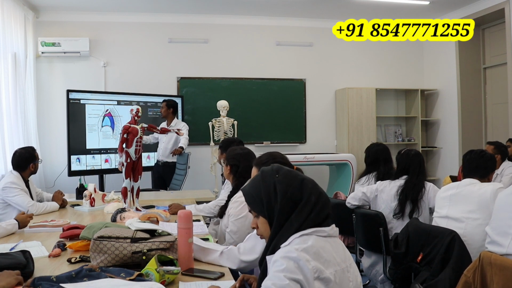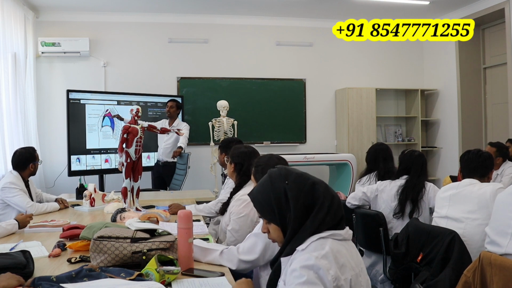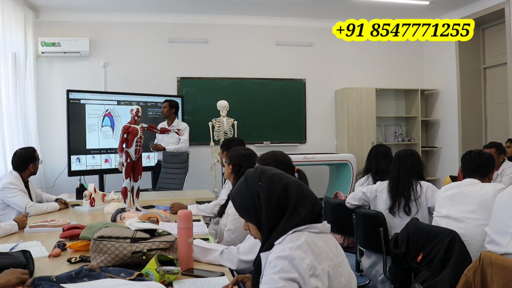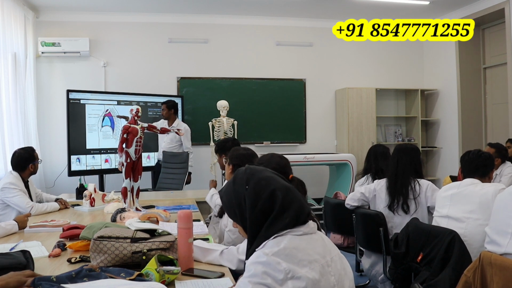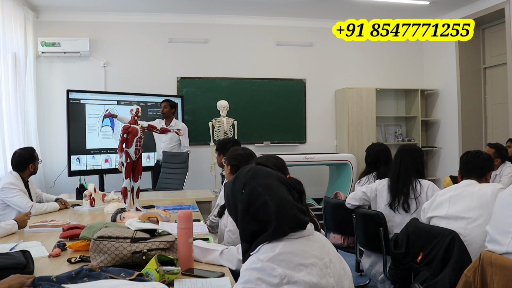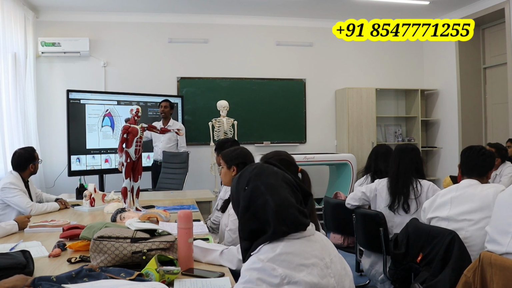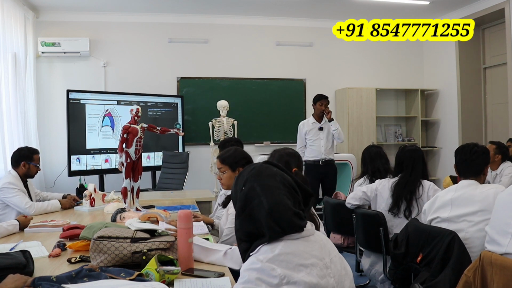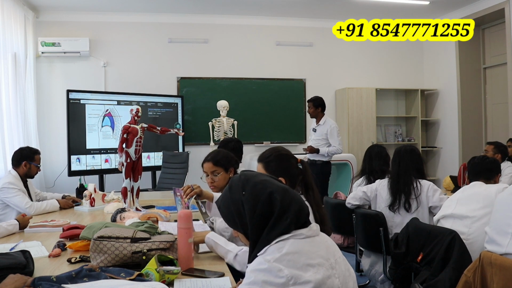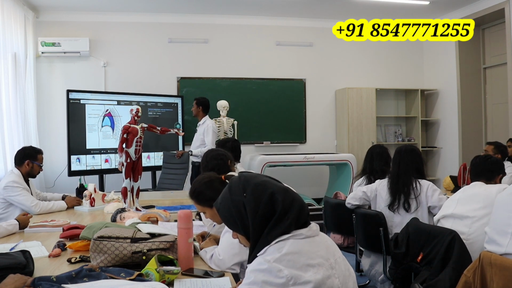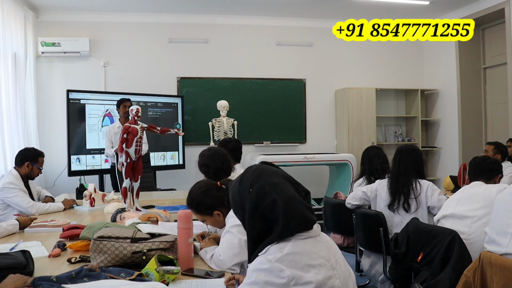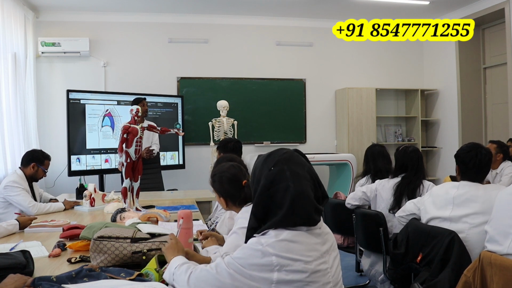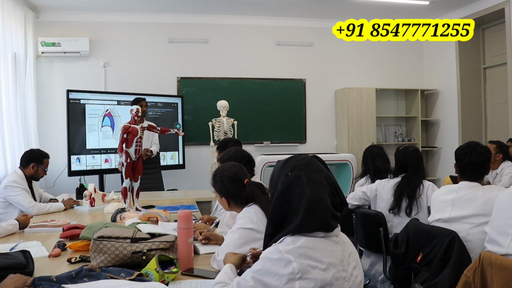Okay, we can divide the mediastinum into superior mediastinum and inferior mediastinum. We can divide the superior and inferior mediastinum at the level of the sternal angle. The sternal angle is also called the angle of Lewis, right? And where is it located? Location of the sternal angle, where is it located?